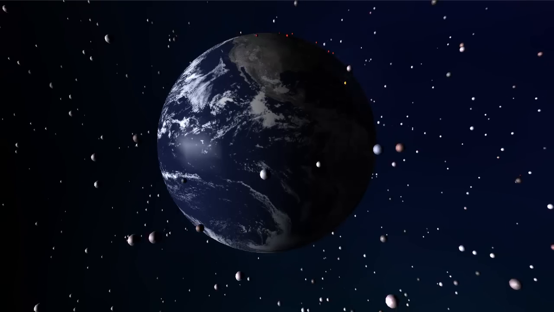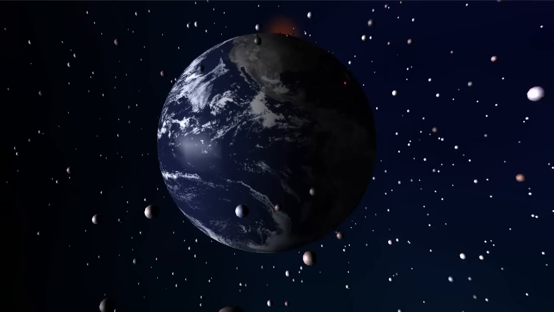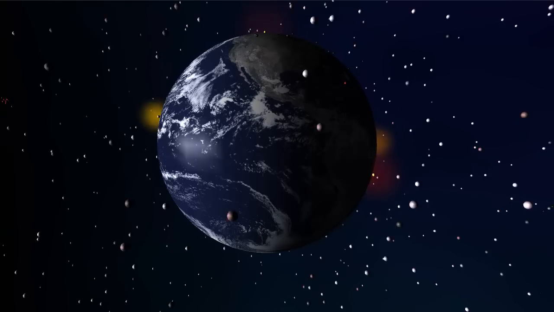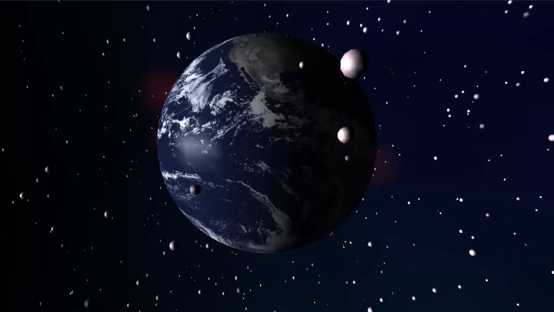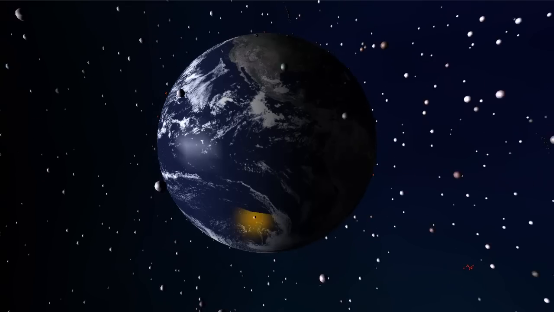Now, perhaps you've heard of the Kessler Syndrome. This is a problem that could potentially befall us due to all the space junk that we have orbiting the Earth.